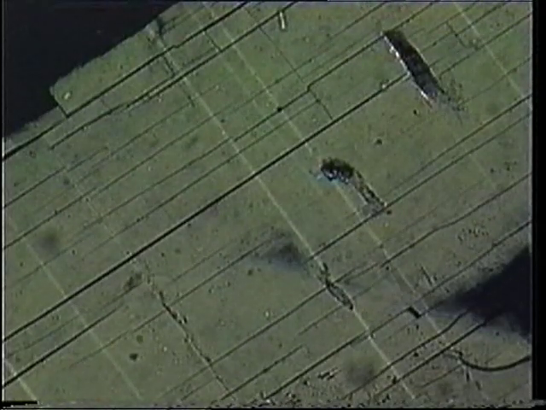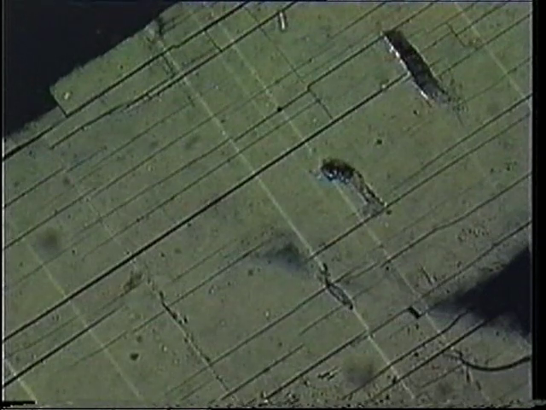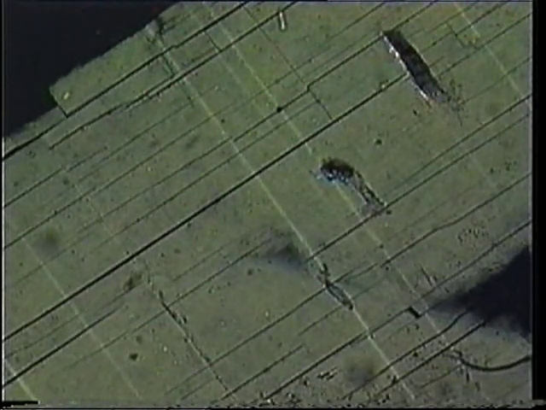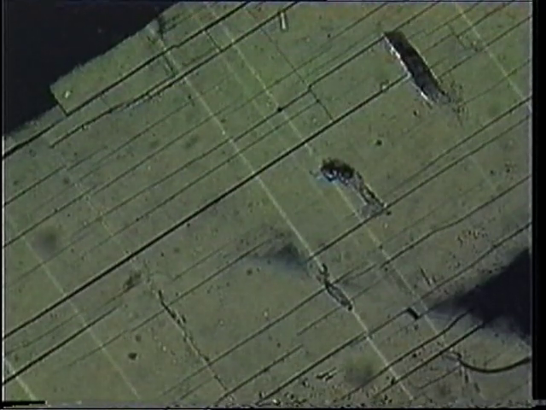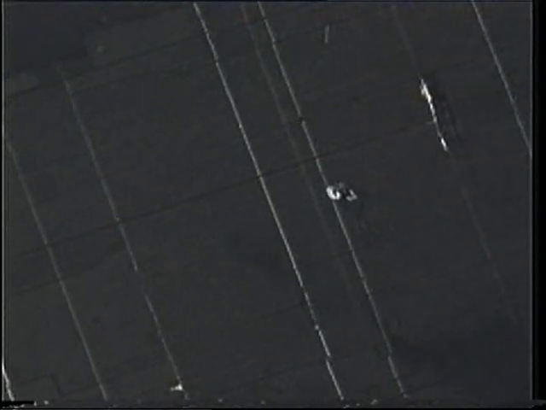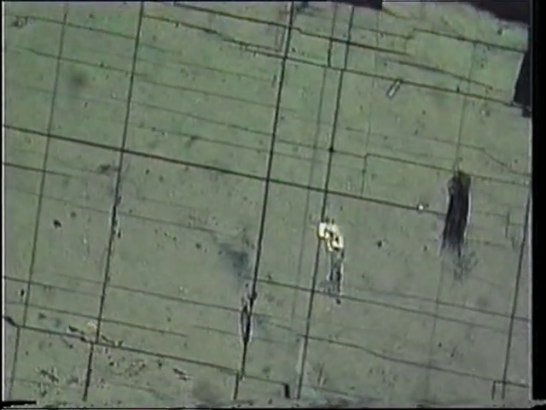Here's another plagioclase for determination of the sine of the extinction angle. This is the extinction position for the broad lamellae, and the thin set of lamellae extinguish around here.